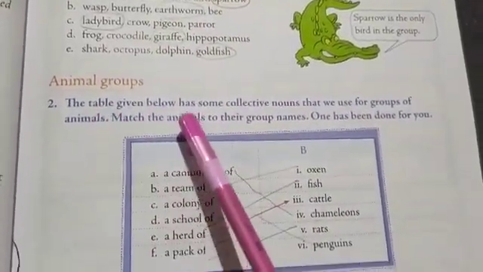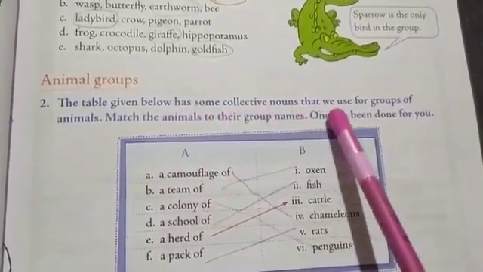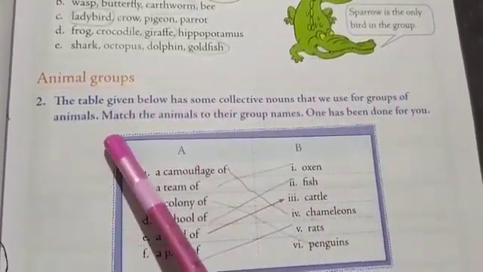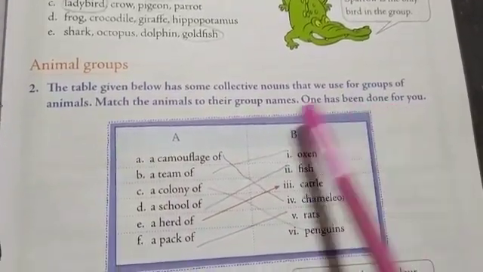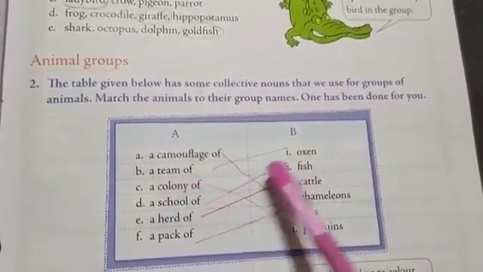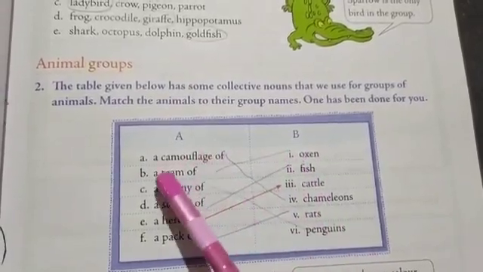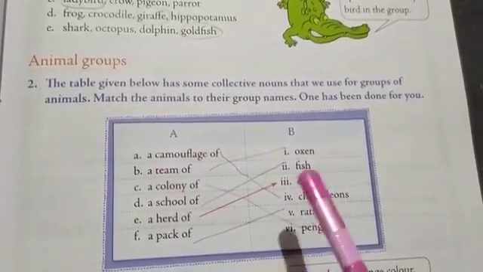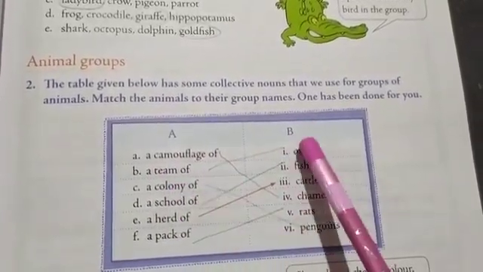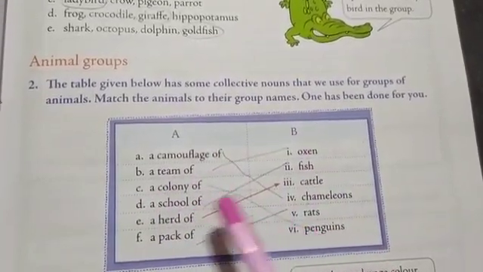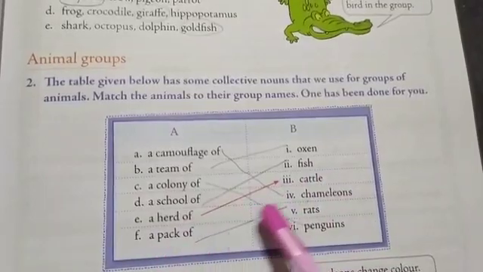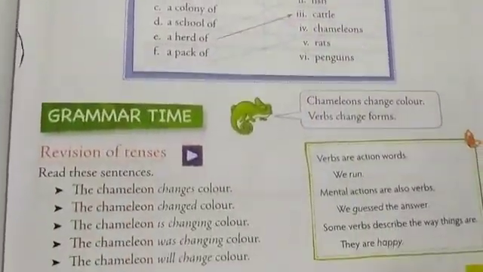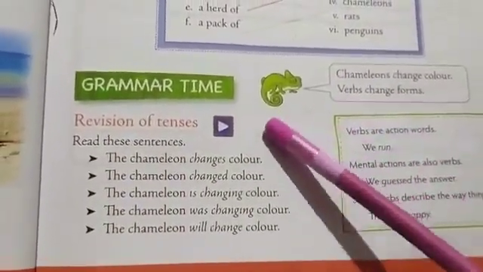Now come to animal groups. The table given below has some collective nouns that we use for groups of animals. Match the animals to their group names. One has been done for you. Here we have to match the animals with their group names. A camouflage of chameleons, a team of oxen, a colony of penguins, a school of fish, a herd of cattle, a pack of rats.